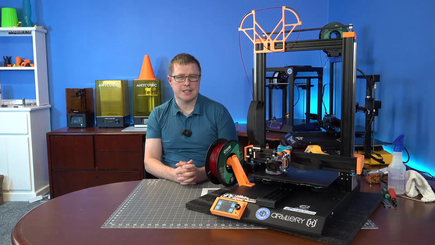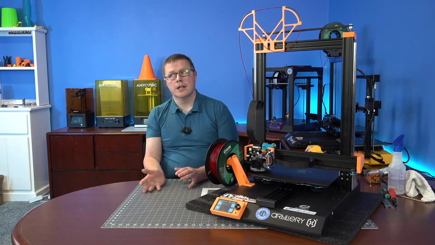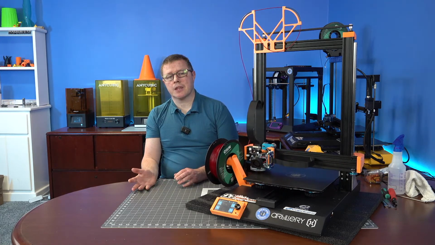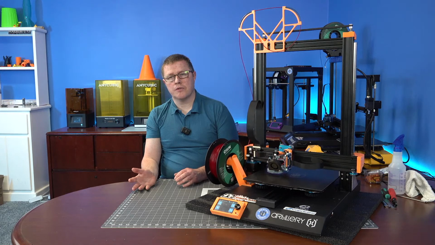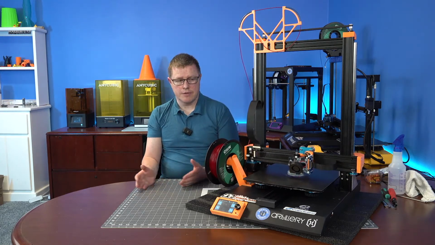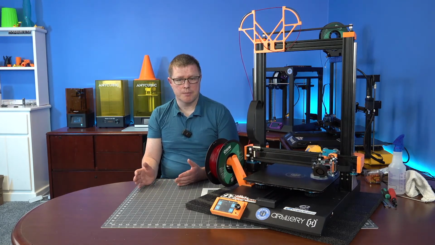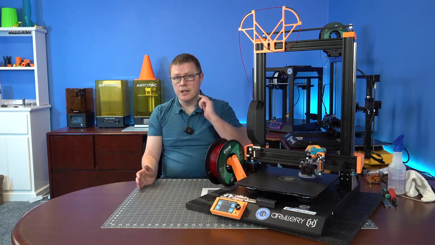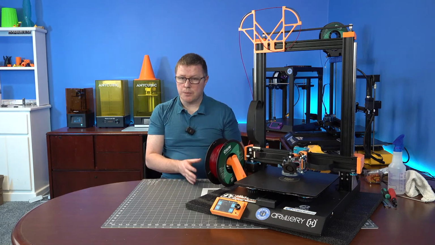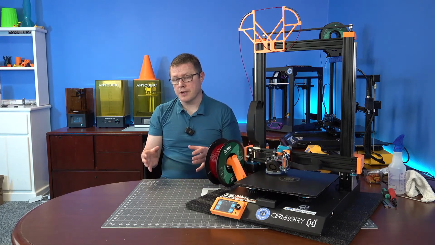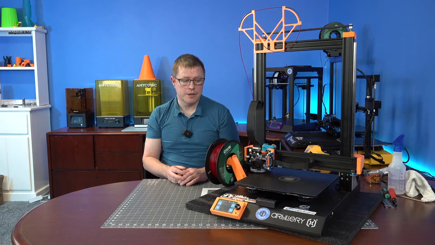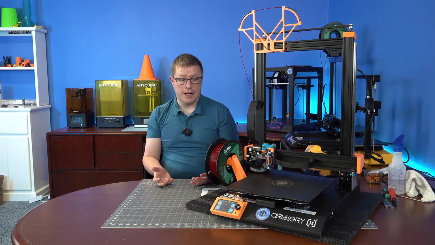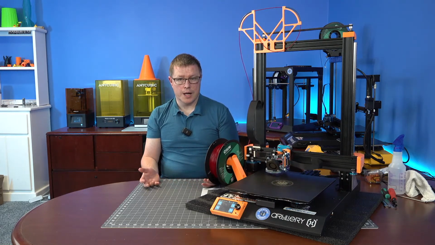In Cura you get start and end G code for the printer, but I have not figured out an easy way to set it up profile dependent, where in IdeaMaker you could have start and end G code set up just for the printer, and you could have separate G code set up for each filament profile that you have, which is great for what I'm doing.